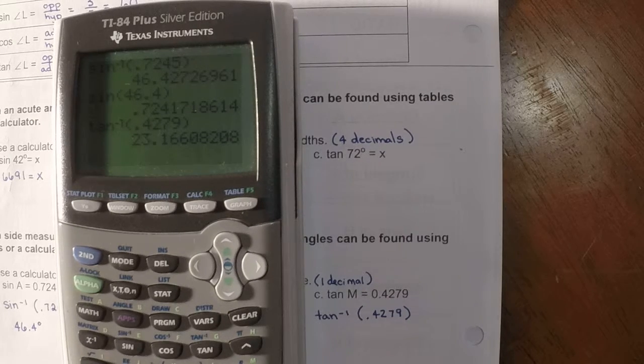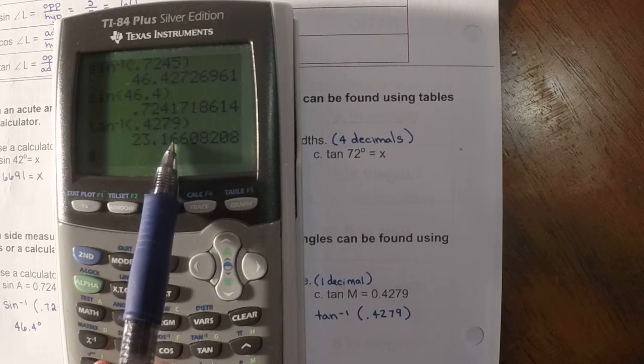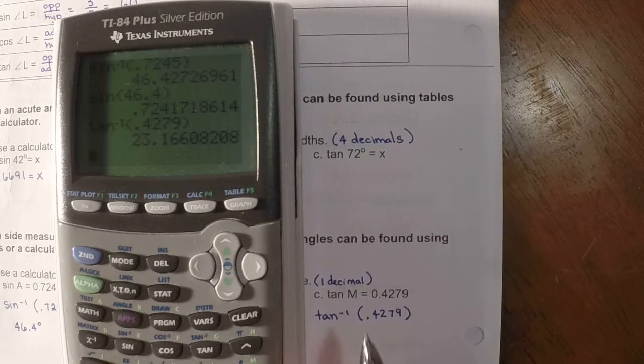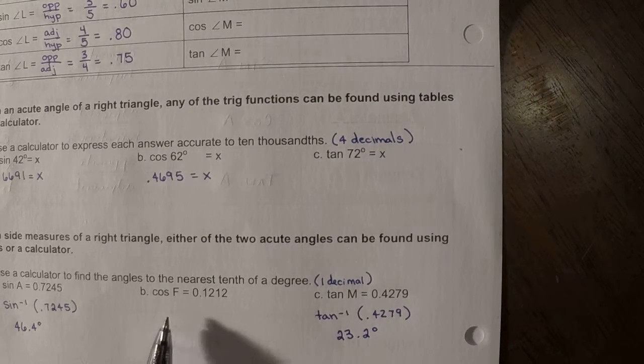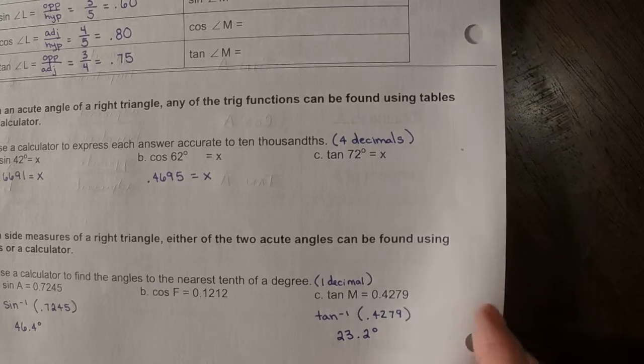We get 23.16. So the 6 makes the 1 go up. So this would be 23.2 degrees. Good. So now you can try to do the cosine.